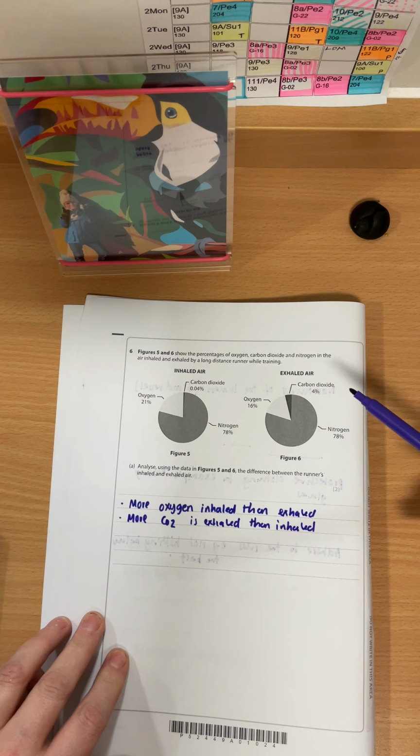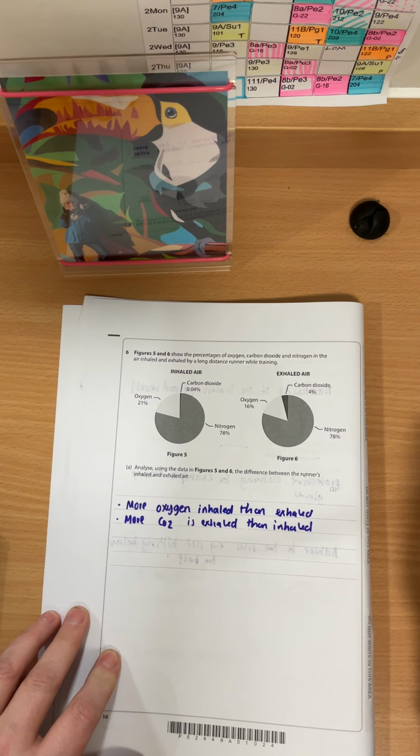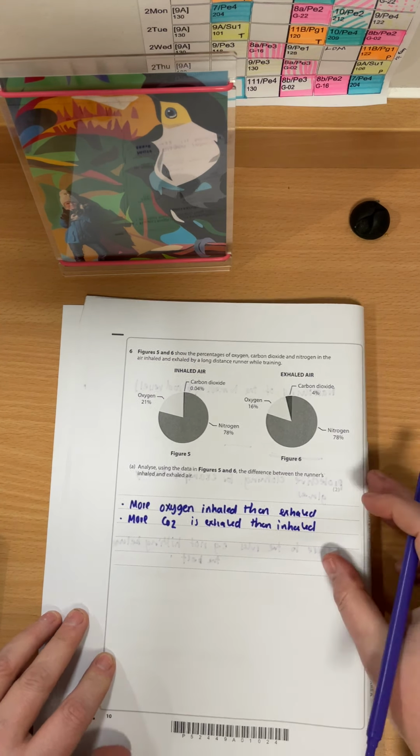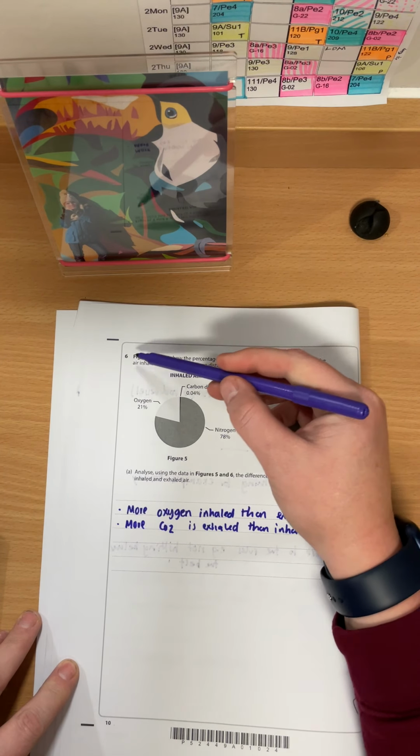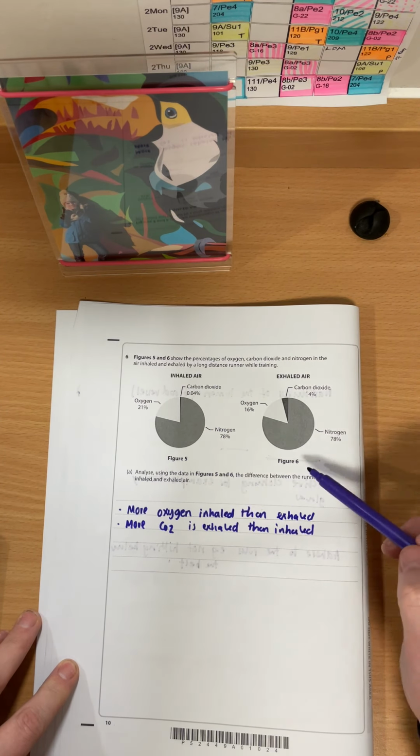Okay, so question 6 then. Recent-ish topic, respiratory system, but not much needed to know this. Again, it's stuff that you've learnt in science, basic enough for you to have a good understanding of this question. So again, you've got figures 5 and 6. Making sure we're identifying that they're talking about two figures here.